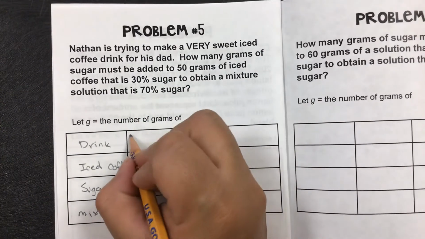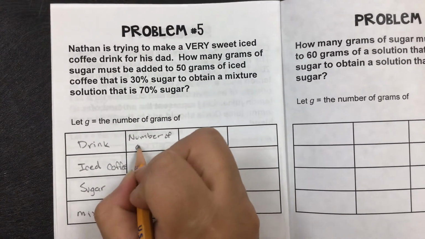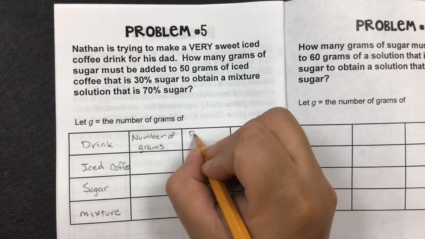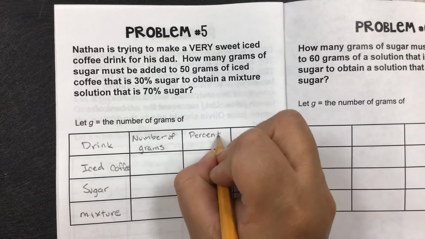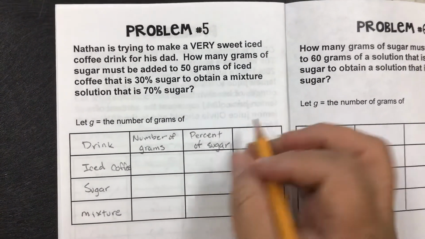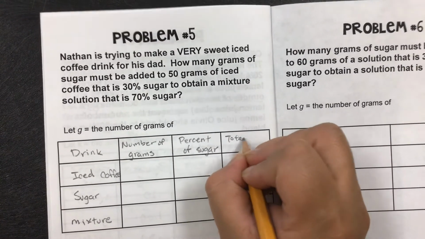Since we're talking about grams, we need the number of grams, and percent of sugar, and that's going to give us the total sugar.